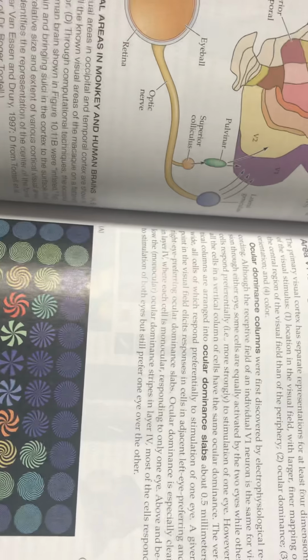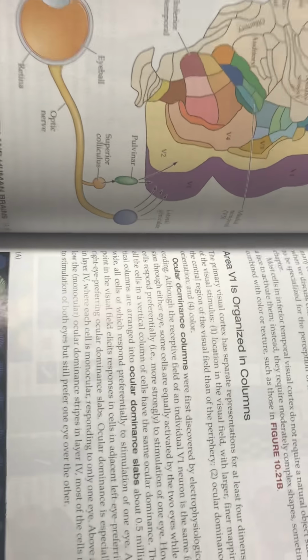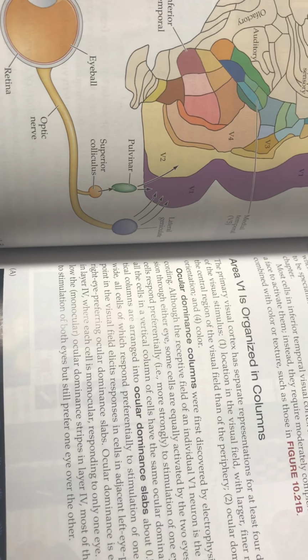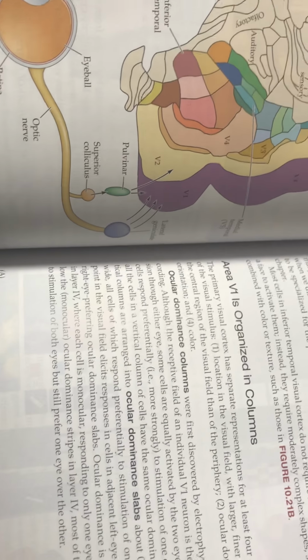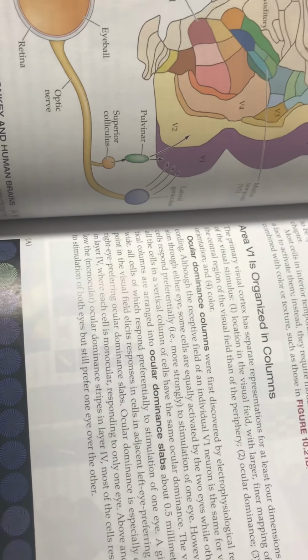V1 has separate representations for at least 4 dimensions of the visual stimulus. Number 1. Location in the visual field, with larger, finer mapping of the central region of the visual field than of the periphery. 2. Ocular dominance. 3. Orientation. 4. Color.